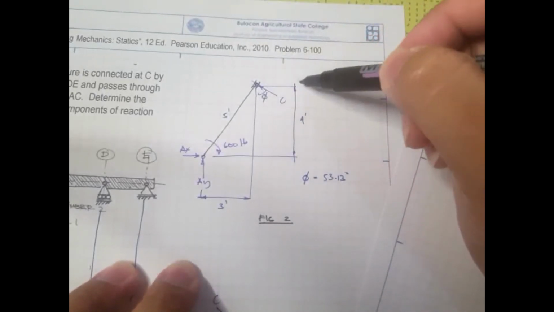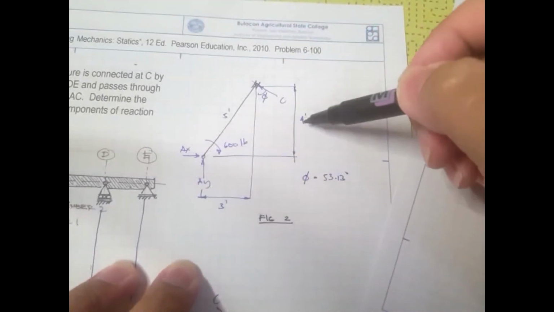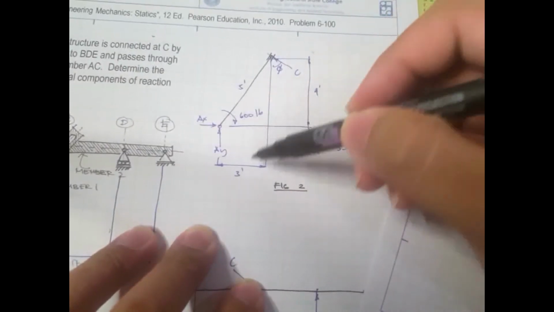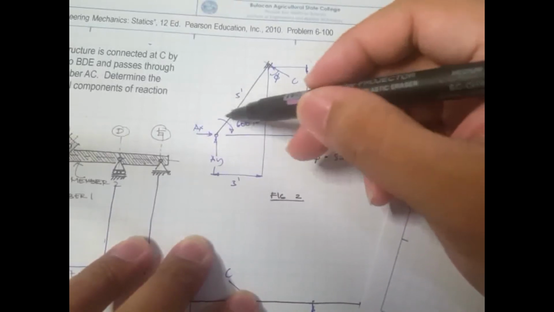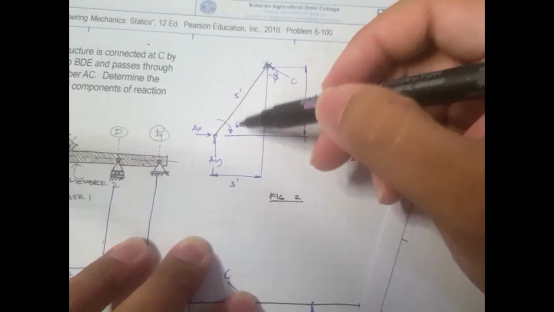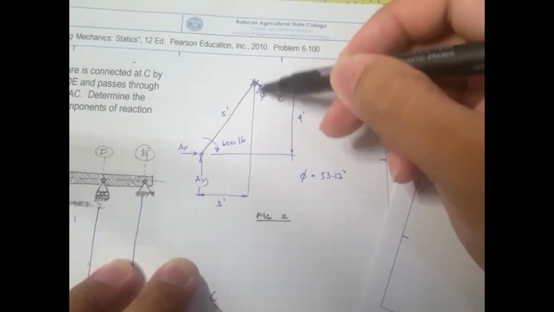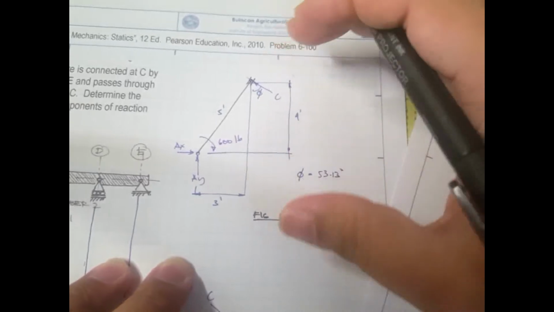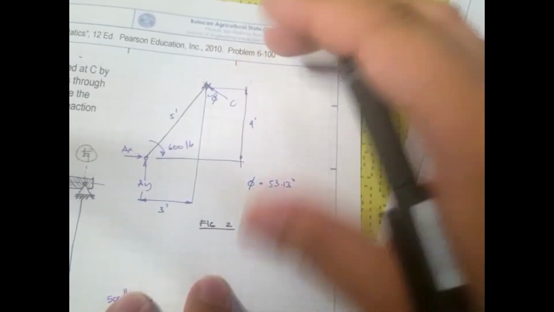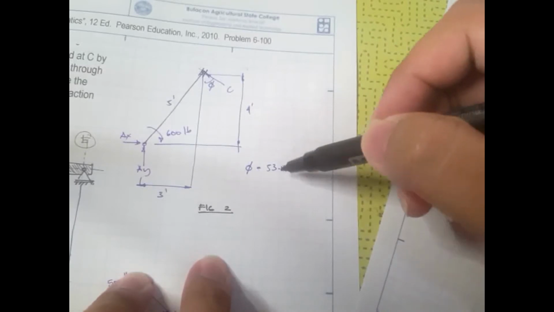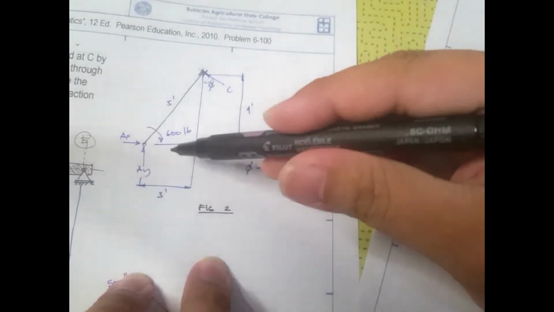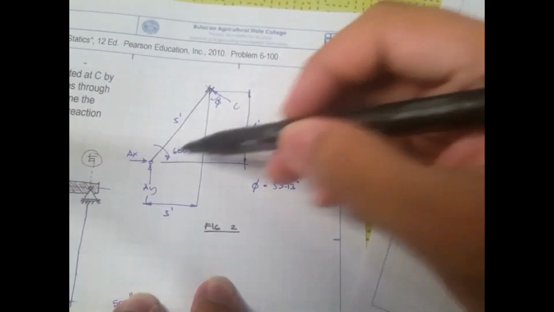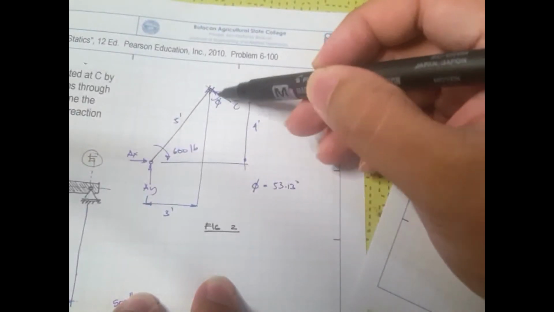Okay, so right here, the vertical distance from point A to point C is 4 feet, and the horizontal distance is 3 feet. So we need to solve for the angle right here, so that we can determine this one. It's just simple trigonometry, and the value can be found simply by the inverse tangent of 4 divided by 3. This is 53.13 degrees. So this 53.13 is the angle right here, and it is the same as the angle right here. So that is our figure 2.